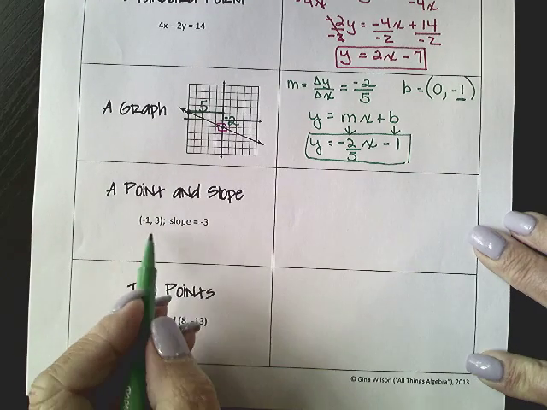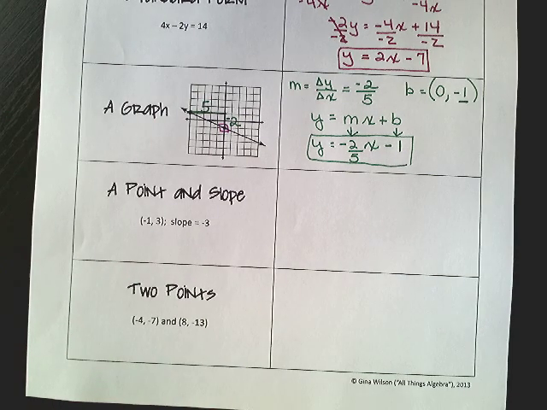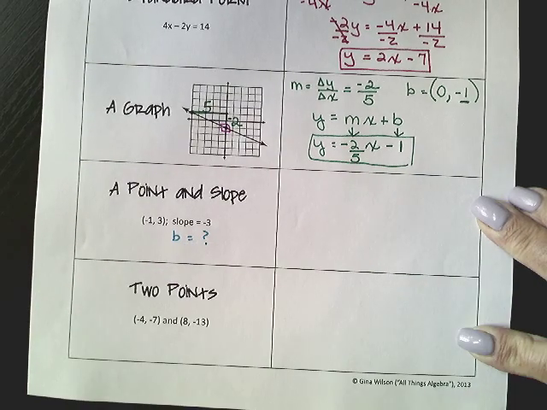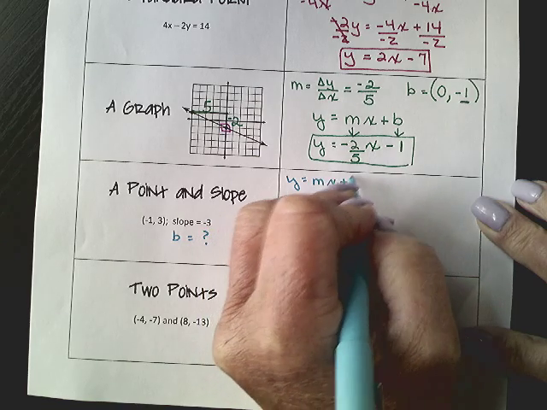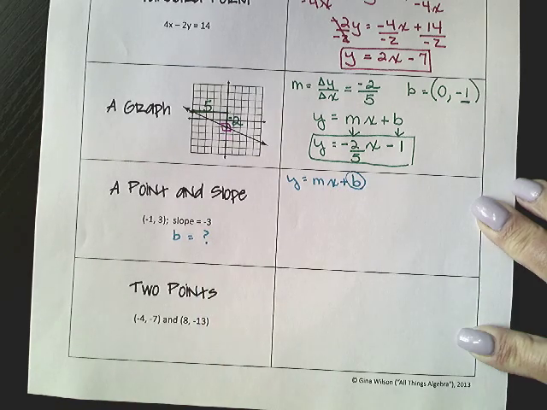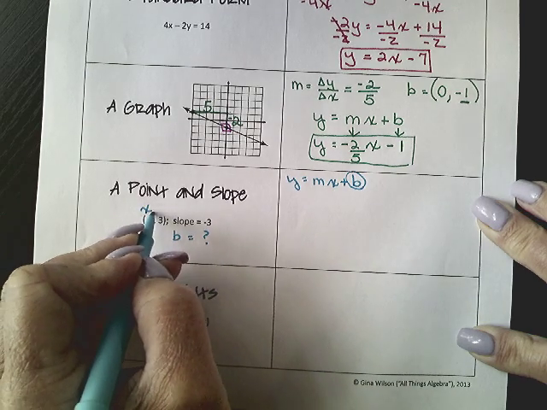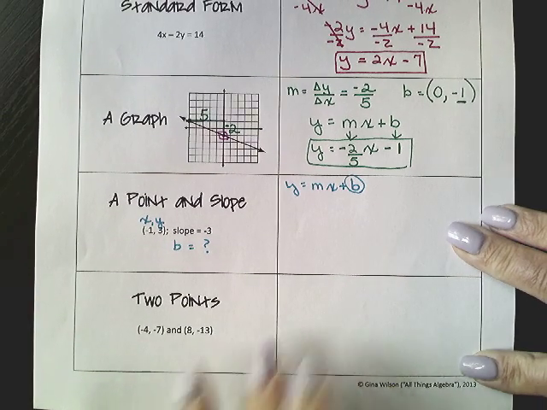Okay, now we have a slope and a point. We still need to use y equals mx plus b, and this time we're going to substitute because we don't know what our b is. We don't have any idea what b is. So we need to find the b first. So y equals mx plus b. I am circling because that's what I'm looking for right now. So I have a point. That point is x and y. Remember to label that so you recognize which one's x and which one's y.